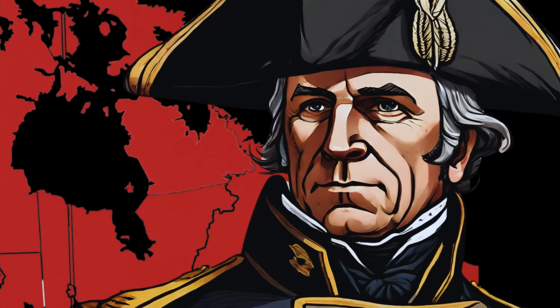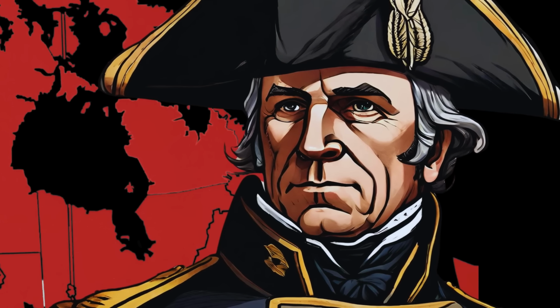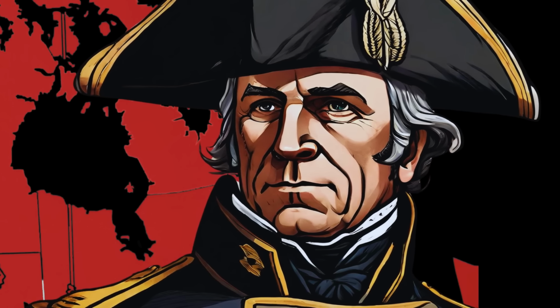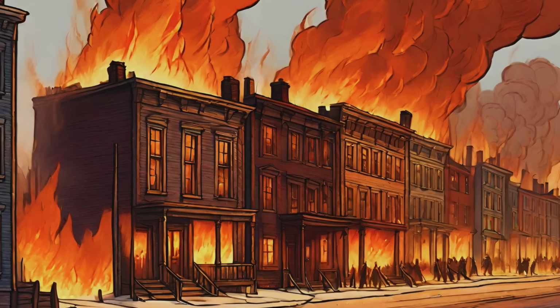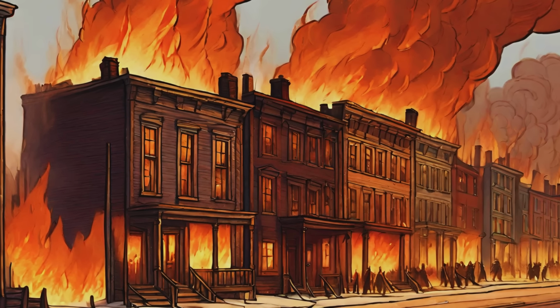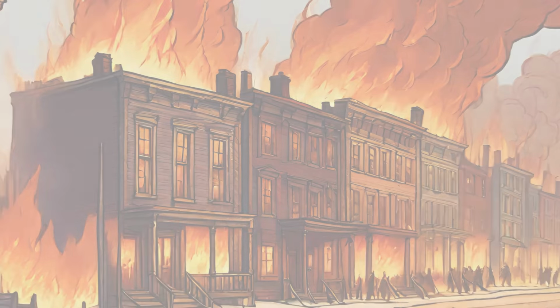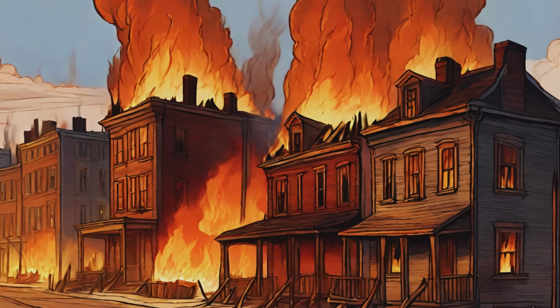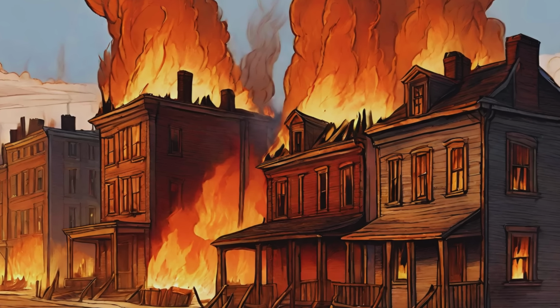York's conquest was a major military victory for the United States and boosted national morale. However, the American win was clouded by American troops burning down public buildings and plundering, which damaged the U.S. military's image in the eyes of many Canadians.